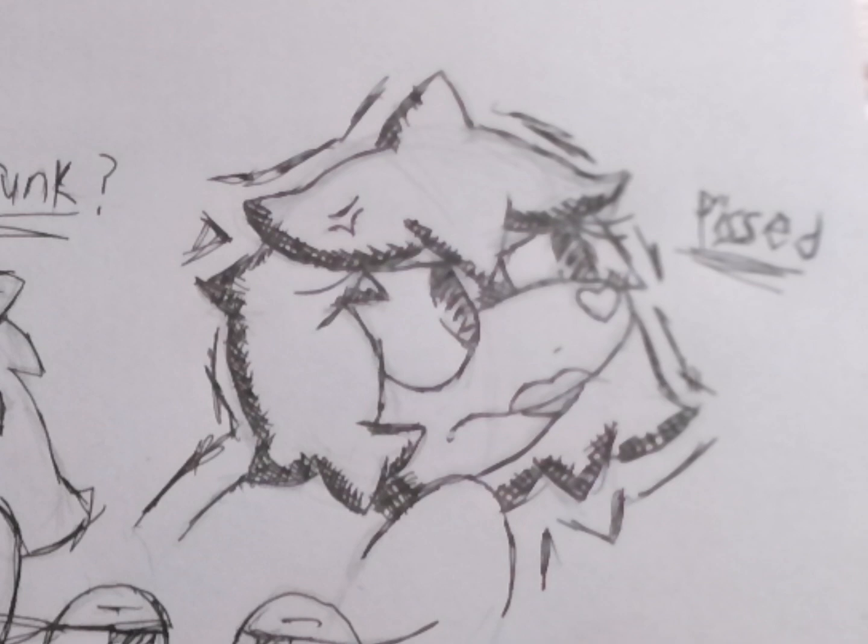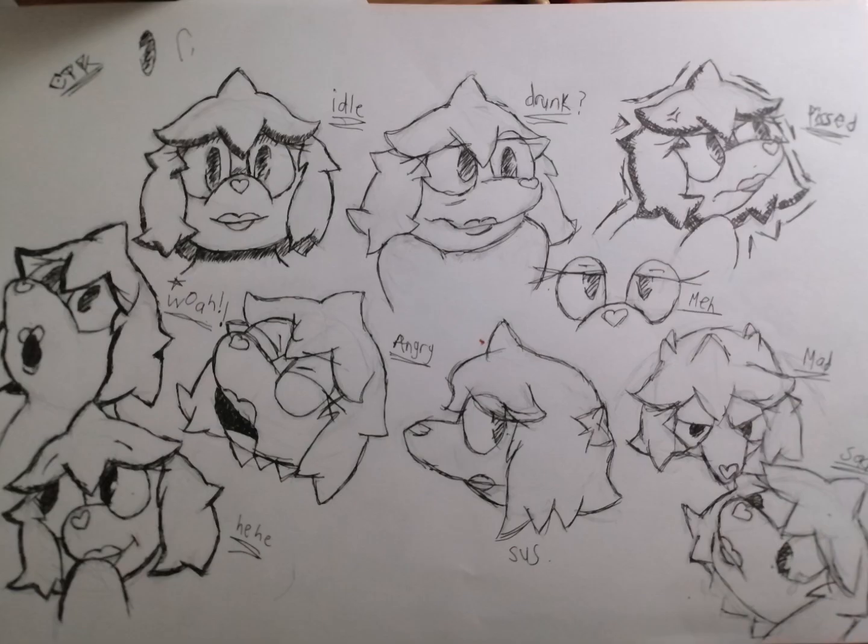And then the line art, I wouldn't say it's good, but it's something. So I'm going to draw her body next, like front view, side view, and the steps to drawing her.